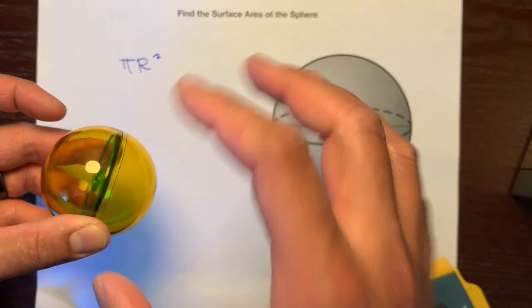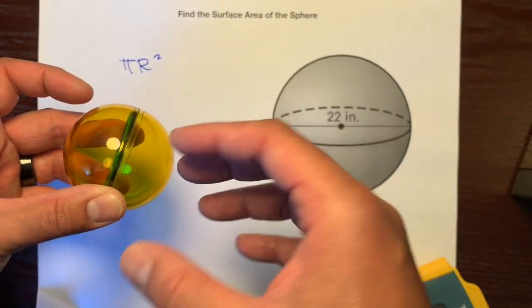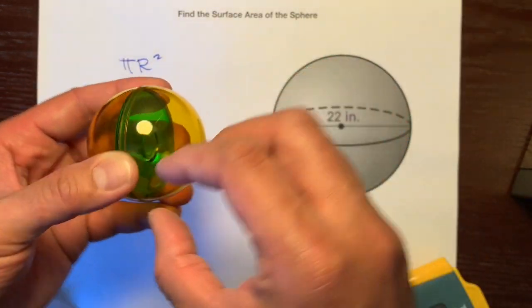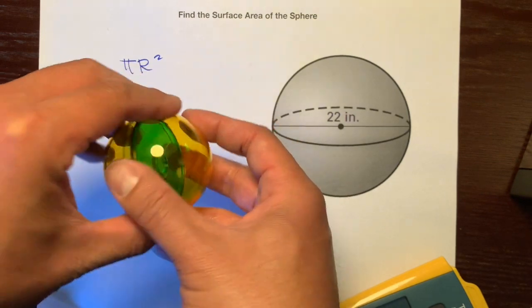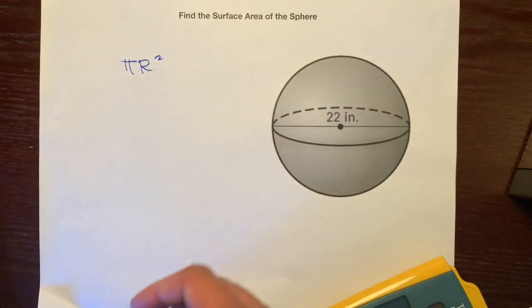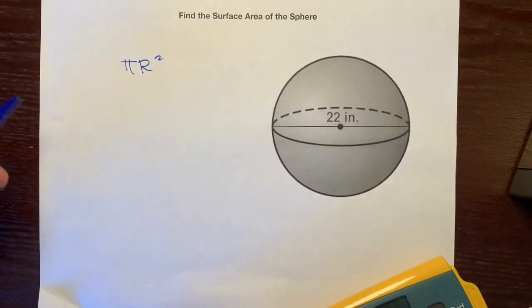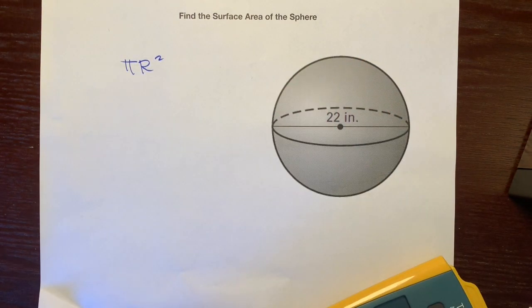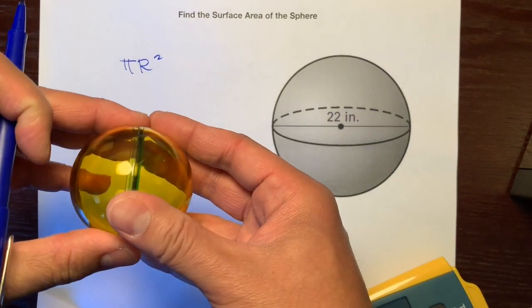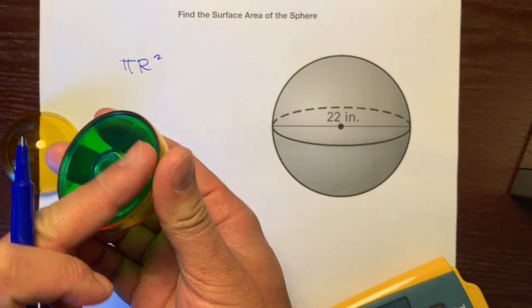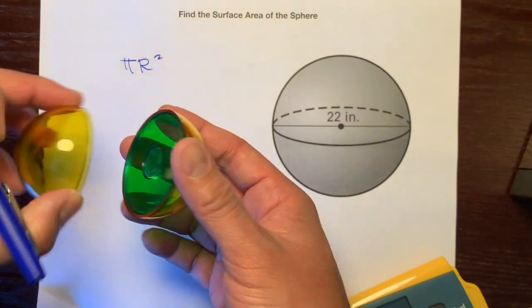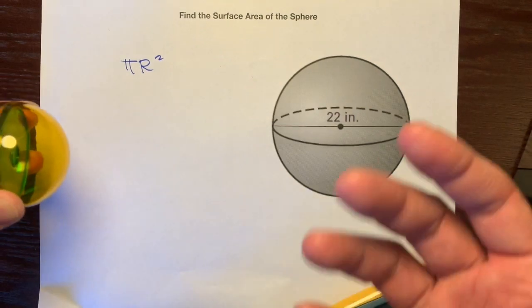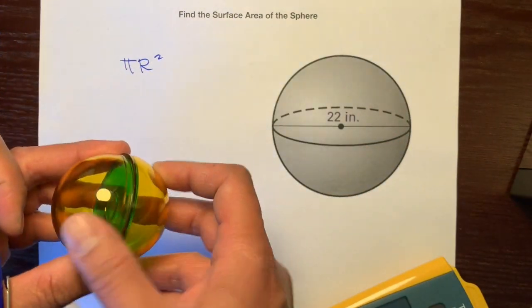If we took a bunch of circles, the question is, how many circles would it take to fill up the entire surface of this sphere? Well, how many do you think? I'll give you a second to guess. Okay, it's 4 circles. If we took stickers of this circle right here and pasted them on top of this sphere, it would take 4 of them to fill up this sphere.